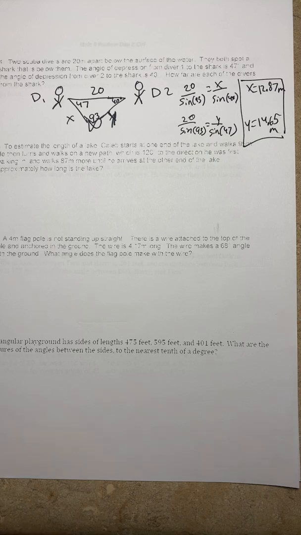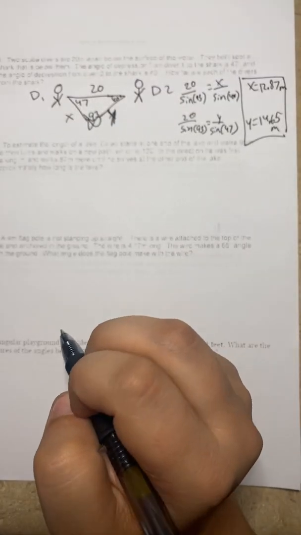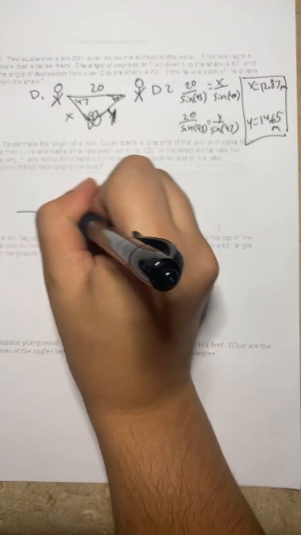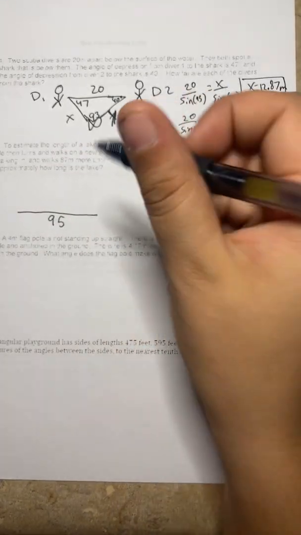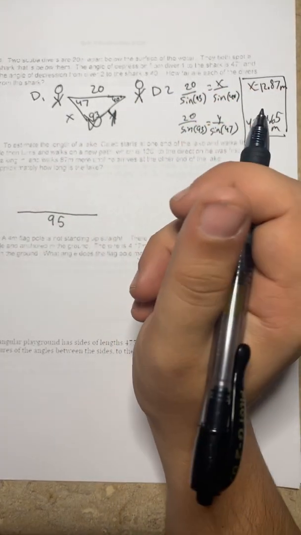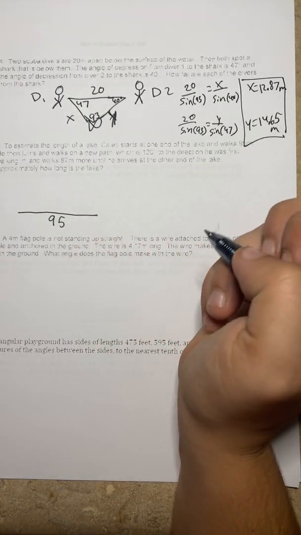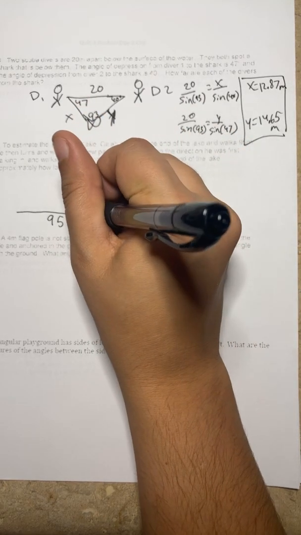Number 21, we have to estimate the length of a lake. Caleb starts at one end and walks 95 meters. So he starts out walking 95 meters. He then turns and walks on a new plane, which is 120 degrees to the direction he was first walking. So he's starting out here, but then we're going to say he stops here.